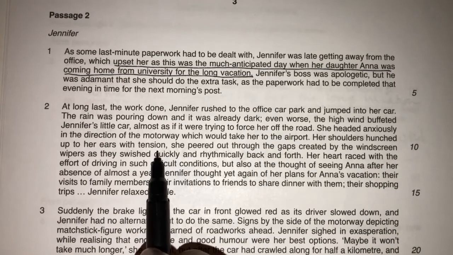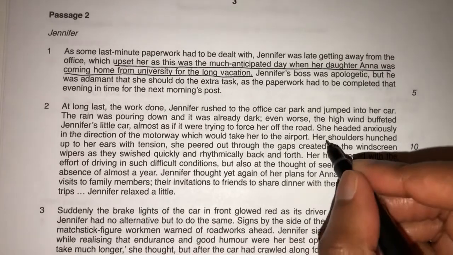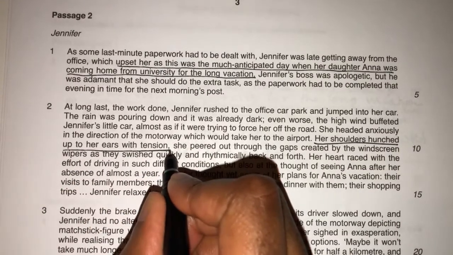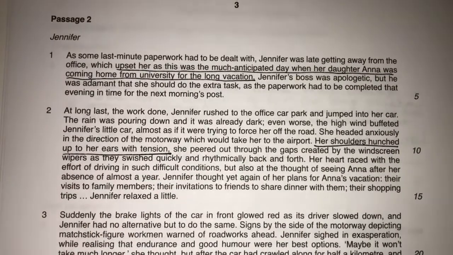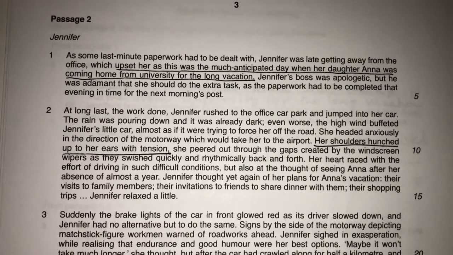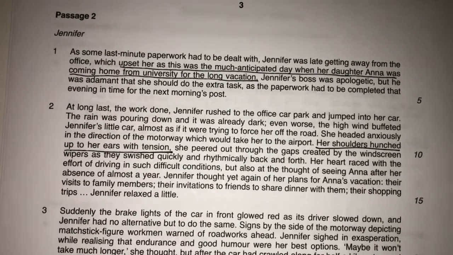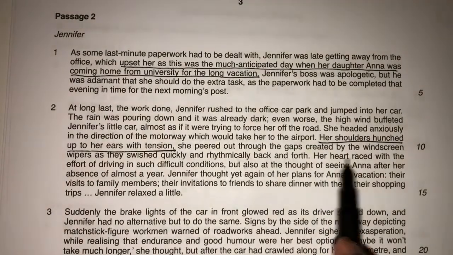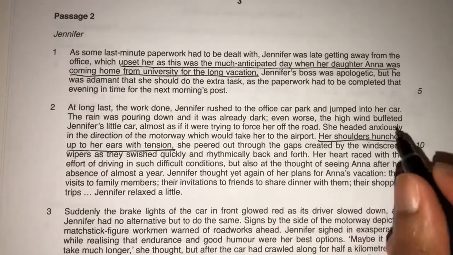So there's tension in her body, so that means anxiety. Okay. And her heart was racing.